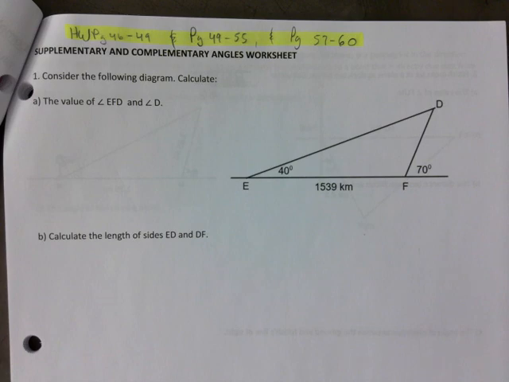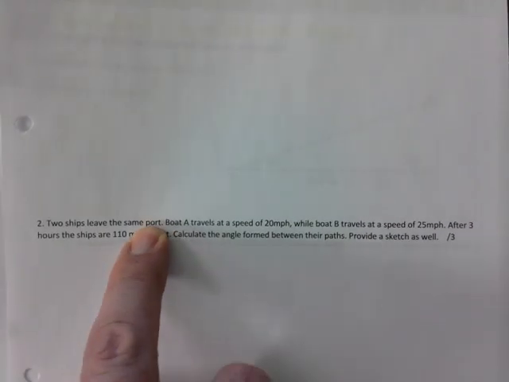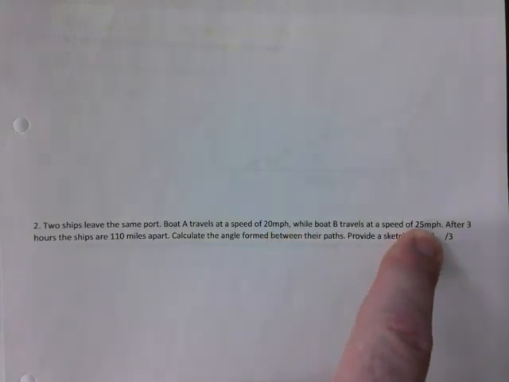To the video, because I'm seeing this here. The AC that I gave you, I'm going to have this on the video, so if you miss what I'm saying right now, just go back to the end of the video. But question 2 has a speed, 20 miles per hour, 25 miles per hour.